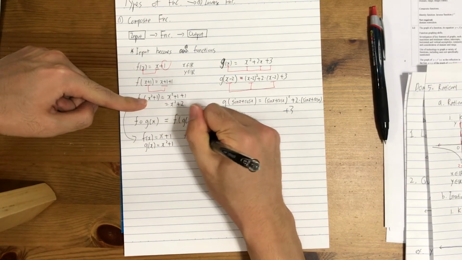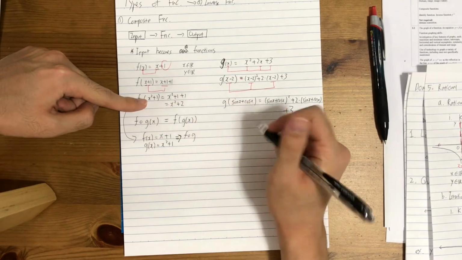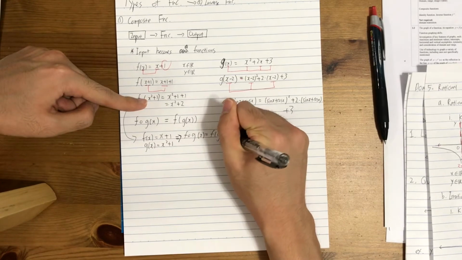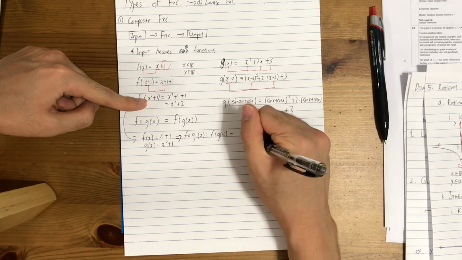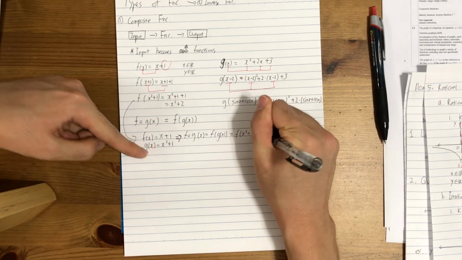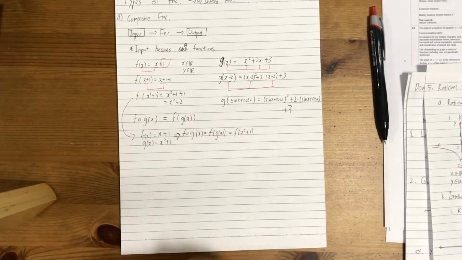Then, using the definition of functions, f of g(x) equals f with g(x) as an input, and g(x) is x squared plus 1, so x squared plus 1. So this is how we can use the notation for composite functions, okay?